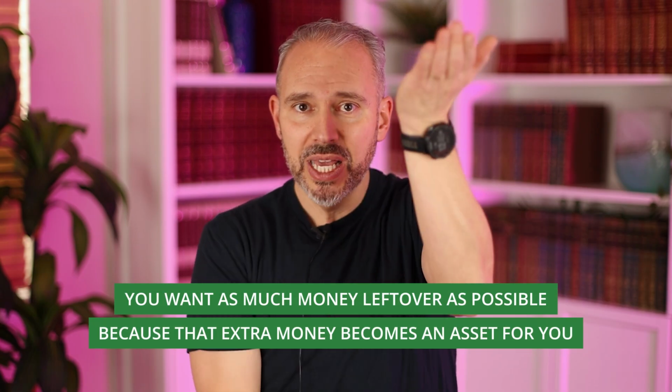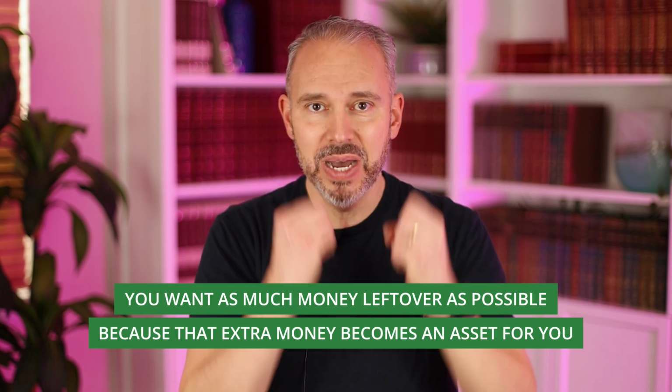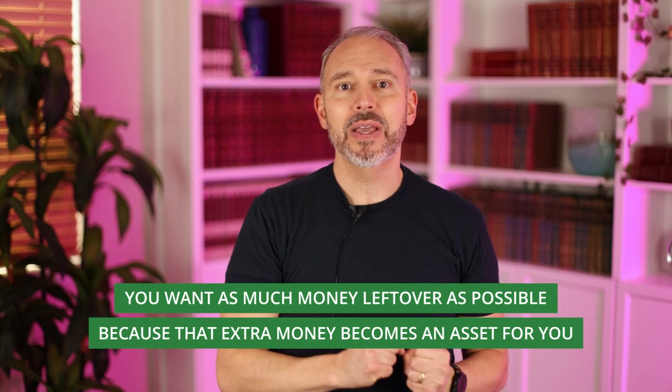And this is true even in a personal financial situation. You want as much money left over as possible because that extra money becomes an asset for you. It becomes something that could create more freedom for you, to help generate more income to keep making that income grow versus your expenses. And here's the truth, guys.